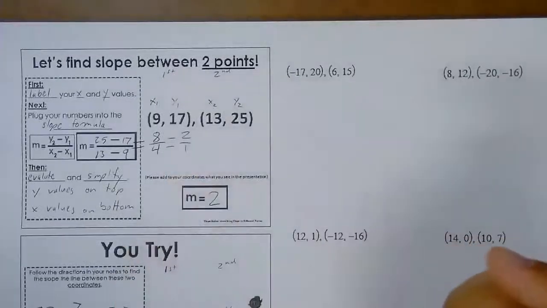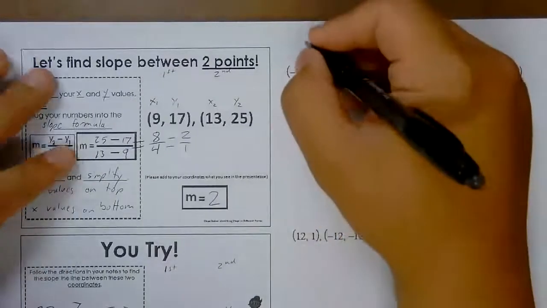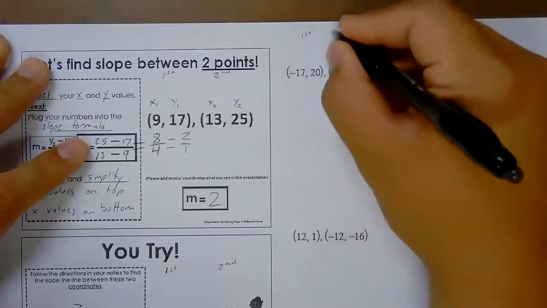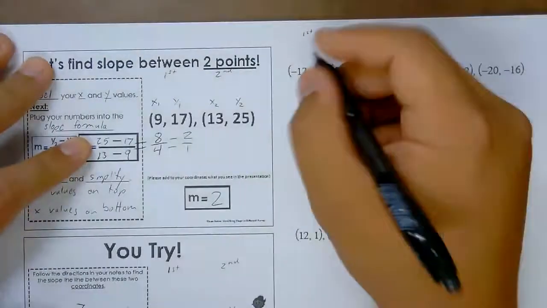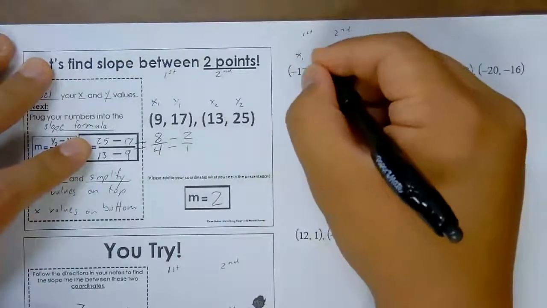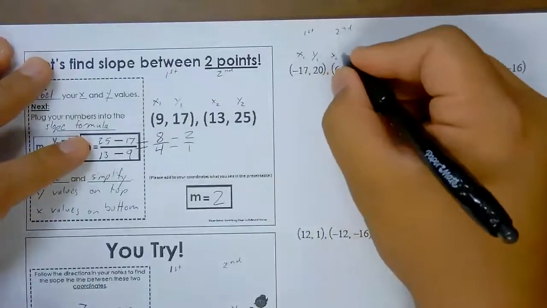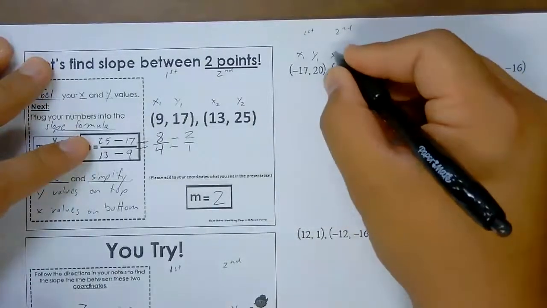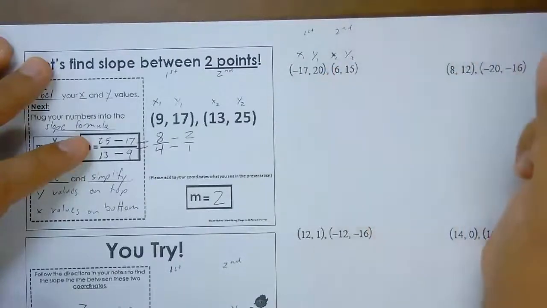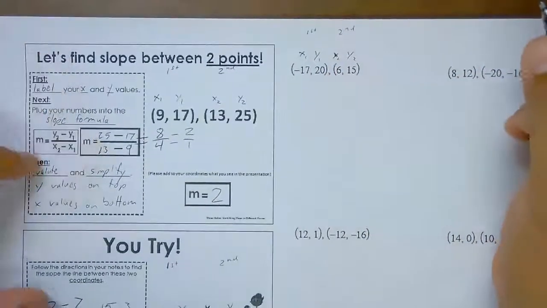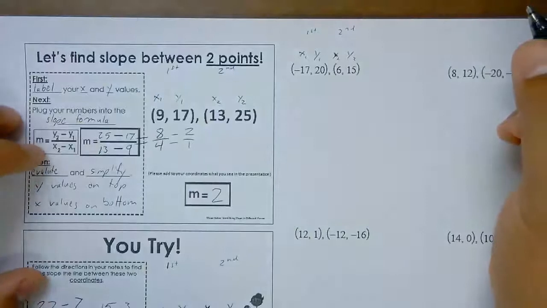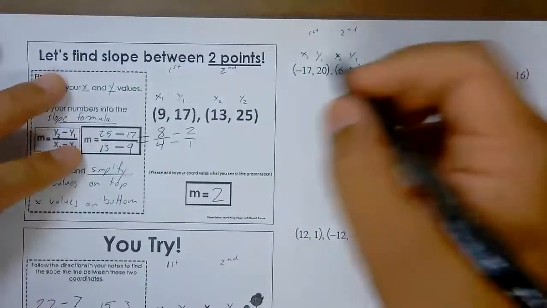So we have negative 17, 20, 6, 15. Let's label our x and y values. So we have our first point, we have our second point, we have x1 and y1, the x and y value of our first point, x2 and y2, the x and y value of our second point. And so let's refer back to the slope formula, y2 minus y1 over x2 minus x1.